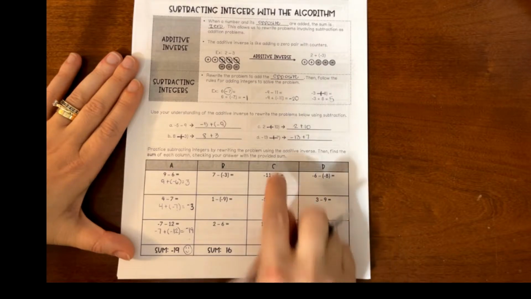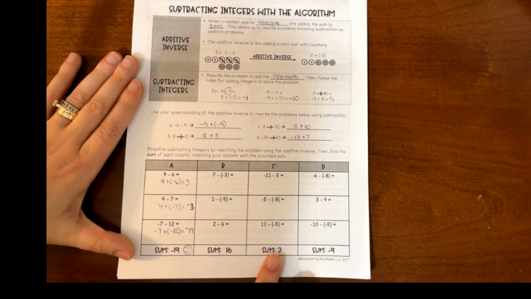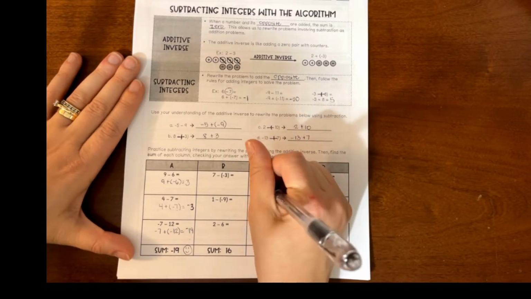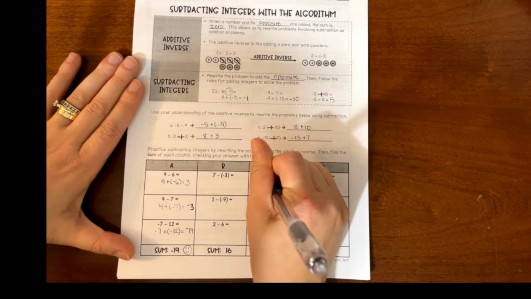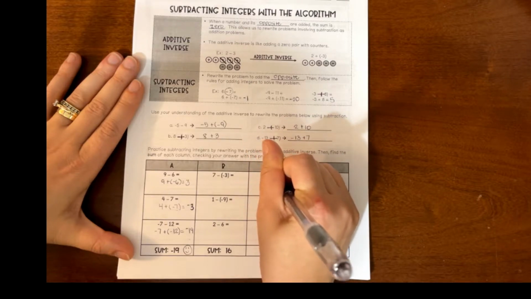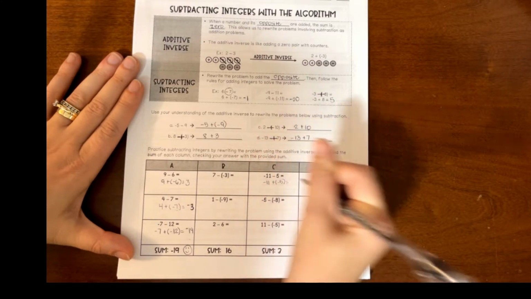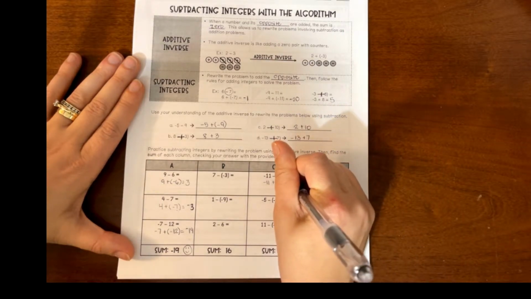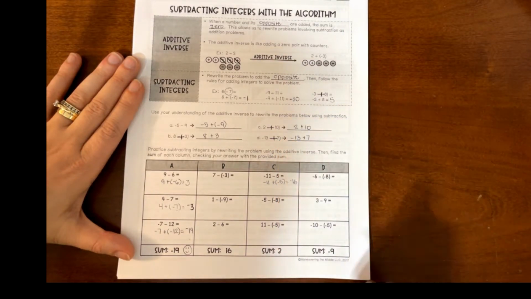Now let's skip over here to row C. And we'll solve row C together, and then you're going to do B and D on your own. So with row C, the first question is negative 11 minus 5. If I rewrite that using the additive inverse, I get negative 11 plus a negative 5. I see that my signs are the same, so I'm going to add and keep that negative sign. So I would get negative 16.